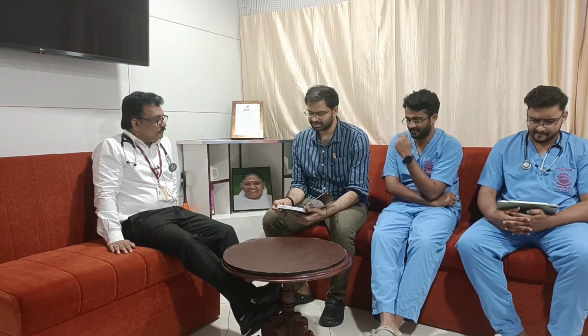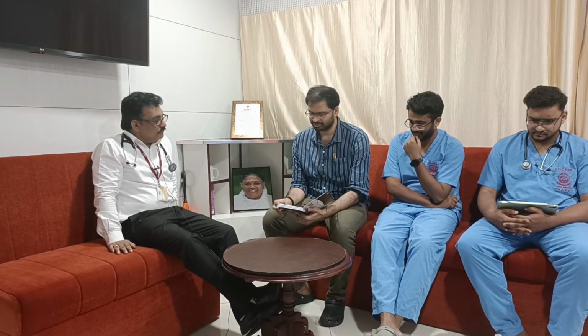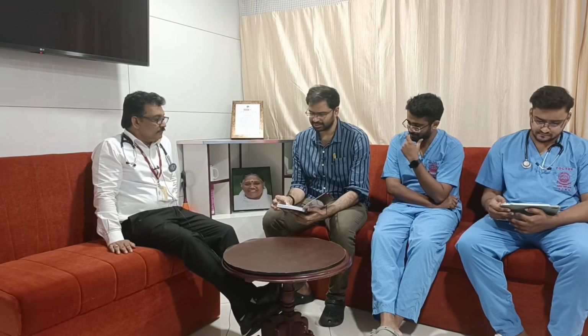87-year-old male, known case of CAD, triple vessel disease, status post PTCA stent to the LAD, type 2 diabetes mellitus, CKD, diabetic nephropathy, and history of diabetic retinopathy is present, and systemic hypertension and COPD.